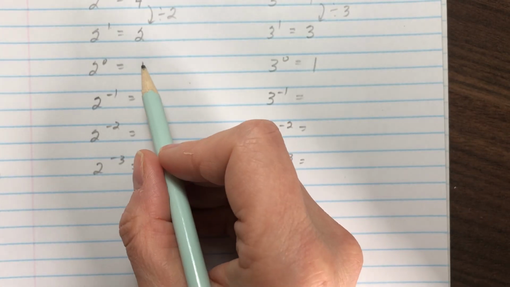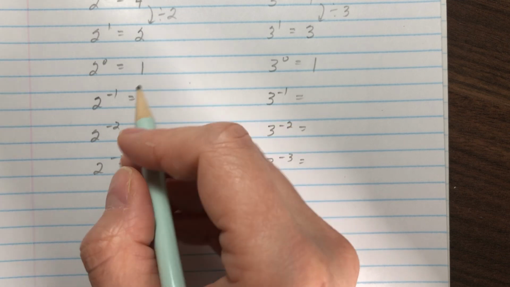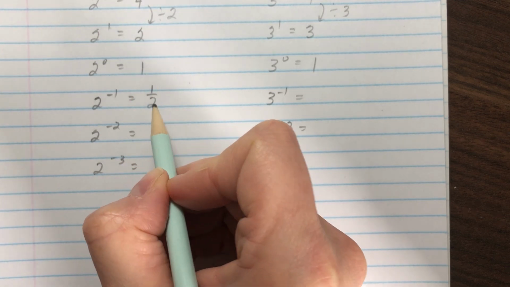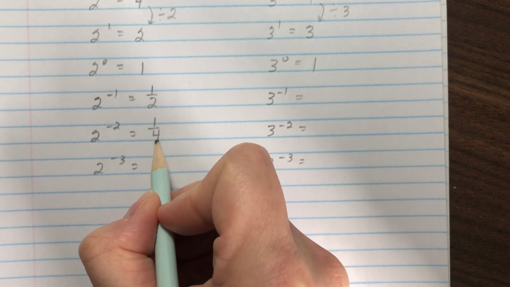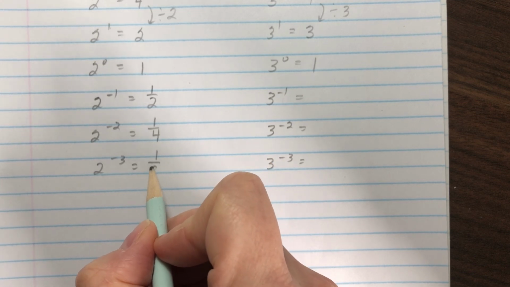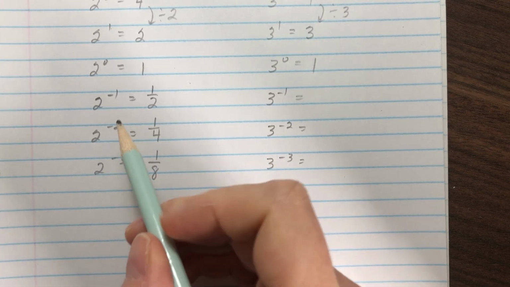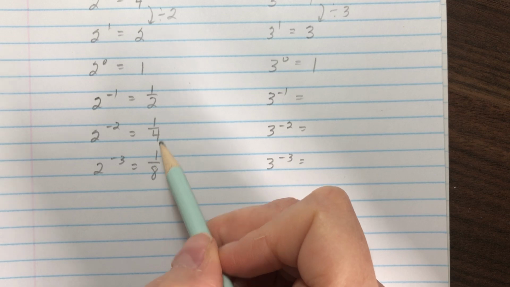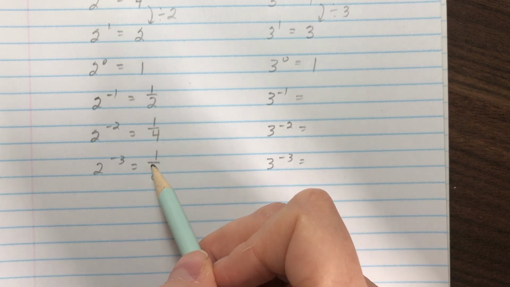If I have 1 and I divide by 2, I get 1/2. If I divide by 2 again, I get 1/4. And 1/4 divided by 2 is 1/8. So negative exponents really represent fractions with a numerator of 1.